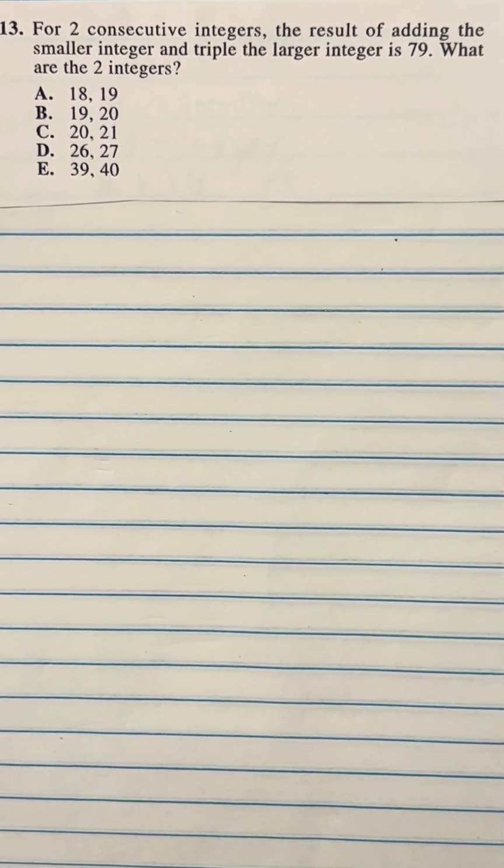This is ACT prep from 2015, practice problem number 13. For two consecutive integers, the result of adding the smaller and triple the larger is 79. What are the two integers? The key piece here is they are consecutive integers.